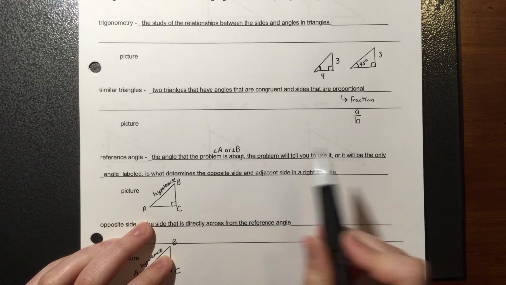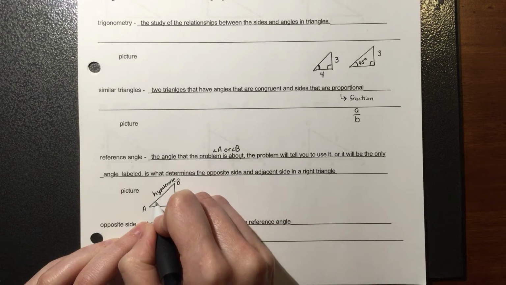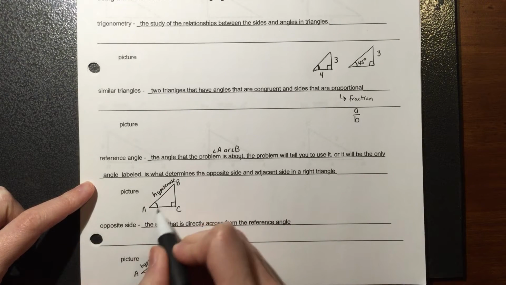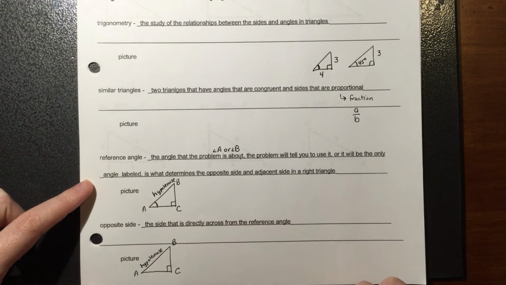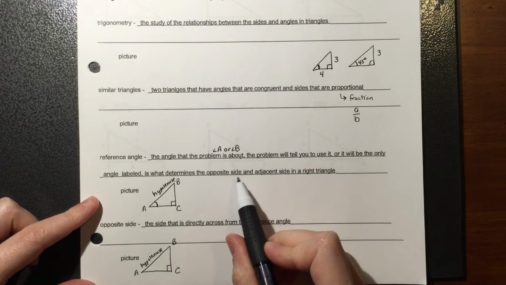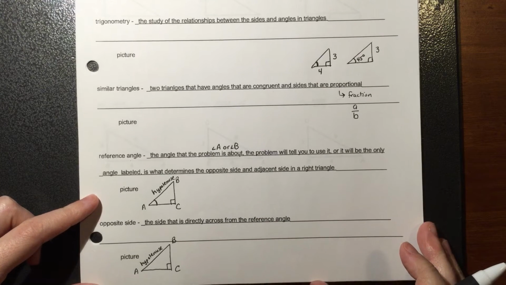So it's the angle that the problem is about, and the way you know is the problem will flat out tell you to use it. It'll say angle A, so in this case, angle A. Or it's going to be the only angle labeled, or they'll give you an angle measure. And from there, it determines which sides are opposite and which sides are adjacent to the triangle.